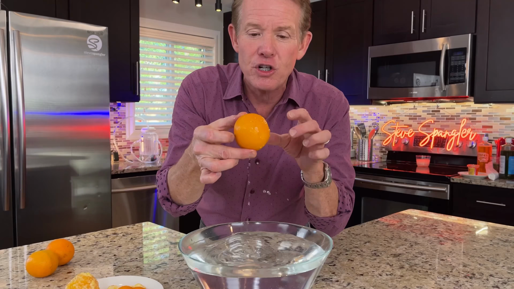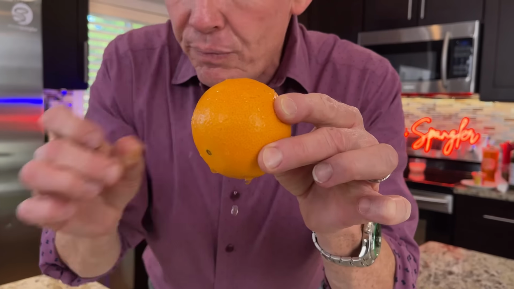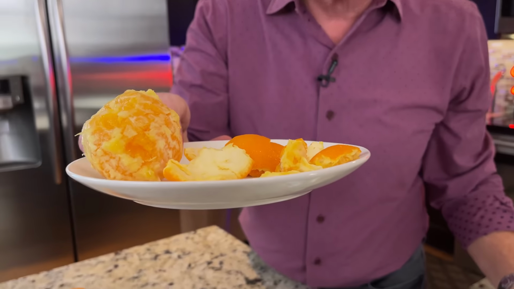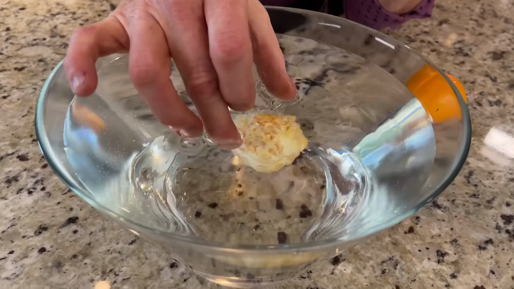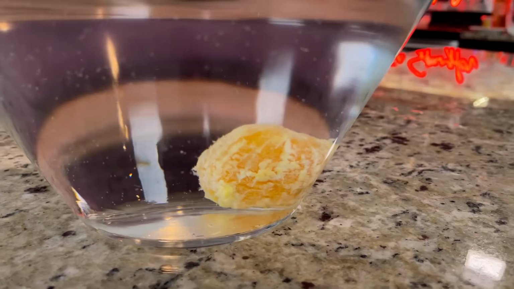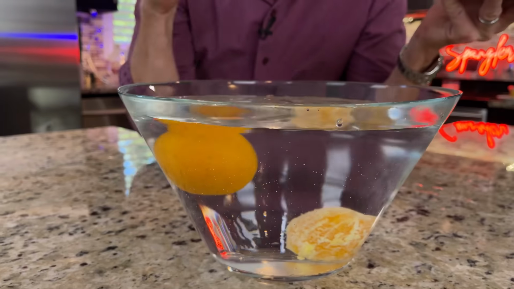Well, here's what you have to do. Just peel the orange. Now, I did that here with an orange same size. I peeled the orange. Now, this doesn't make sense at all if you think of it from a scientific perspective. I'm just removing weight. If you're removing weight, wouldn't it float even more? Watch this. A peeled orange in the water and it sinks. A regular orange floats. The peeled orange sinks.